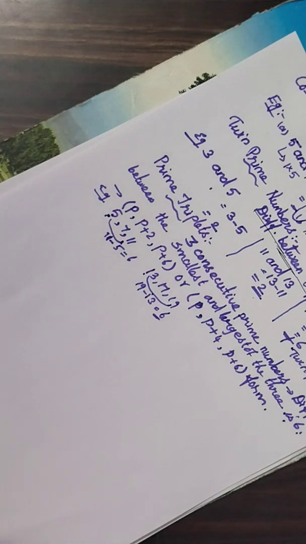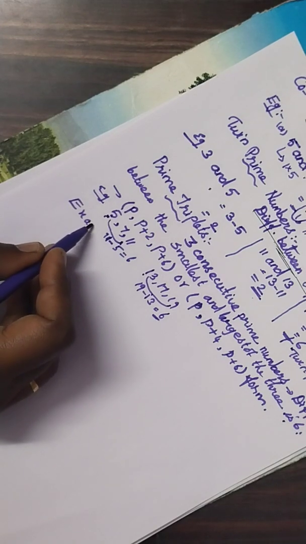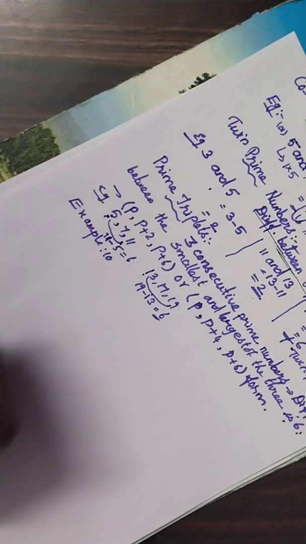Okay, then next one. Which of the following pairs of numbers are twin primes? This is the example question.